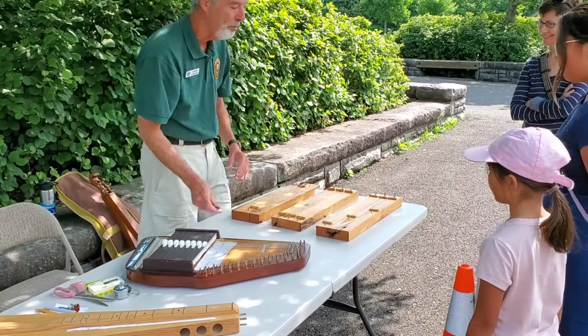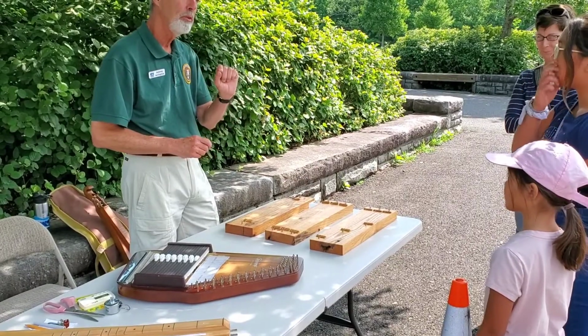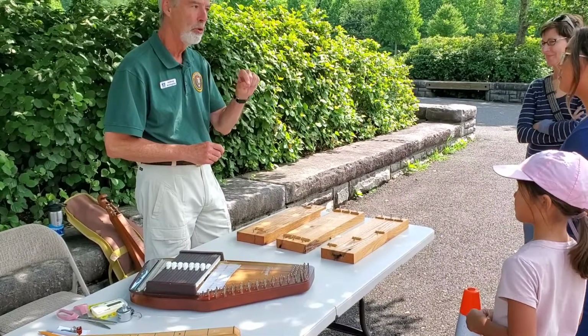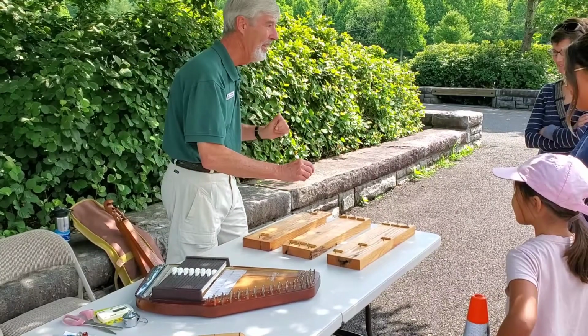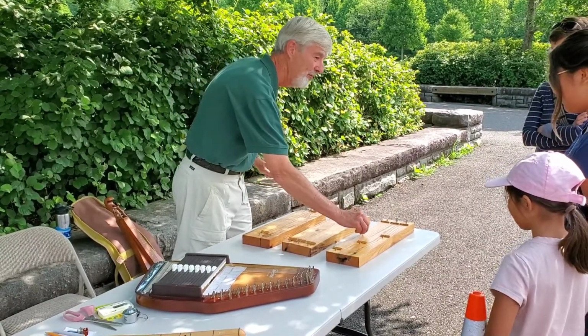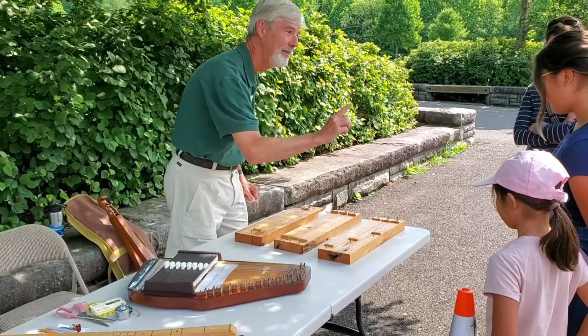So what I'm going to do is pluck the long, the medium, and the short. Now I want you to think, what's going to happen to the musical note? Do you think it's going to get deeper, or is it going to get higher? So be thinking about that and be listening for it. What happened? It went higher.